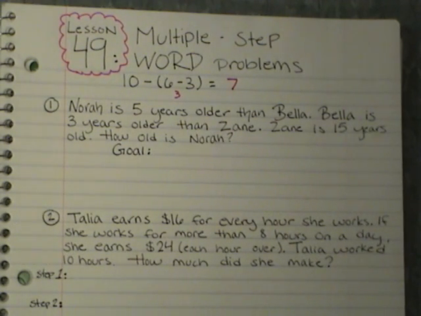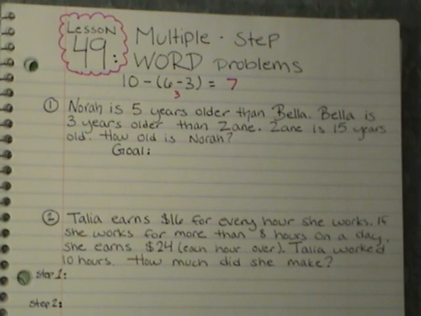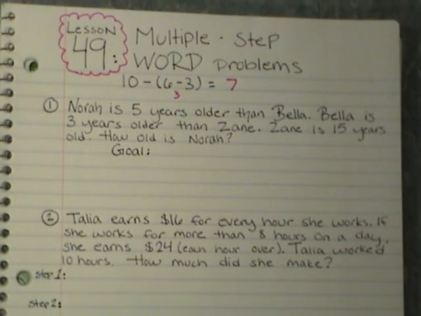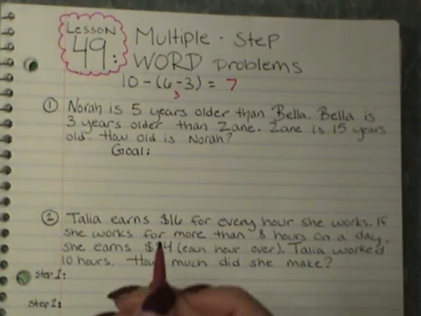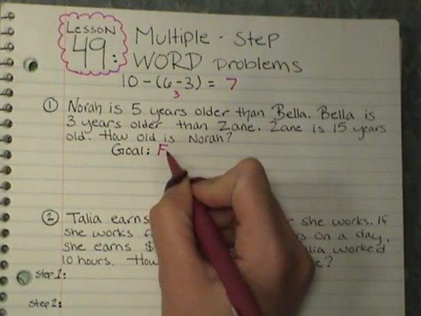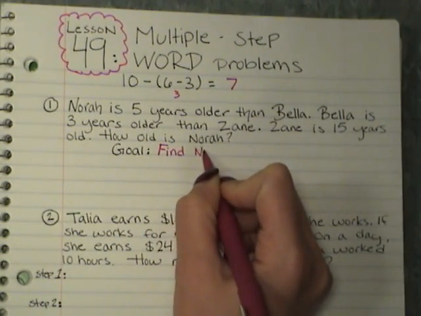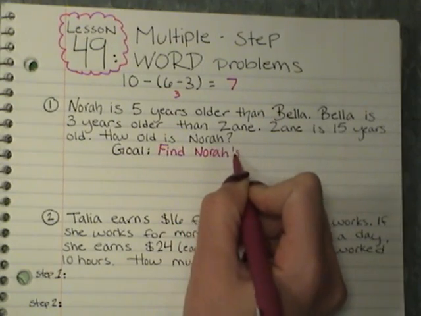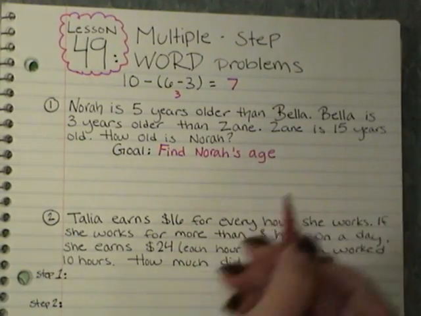We have to answer a couple different problems first before we can come up with our end answer to our problem. Alright, so we have our first one, and it says, Nora is 5 years older than Bella. Bella is 3 years older than Zane. Zane is 15 years old. How old is Nora? So I wrote down, what is our goal of this problem? What are we trying to find out? And we're trying to find Nora's age. Okay, so that's what we're trying to find.